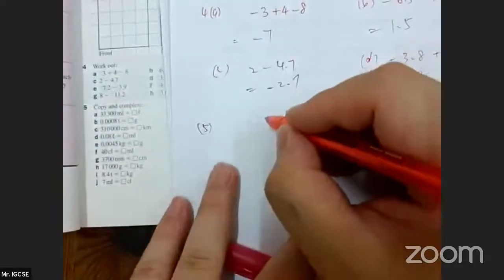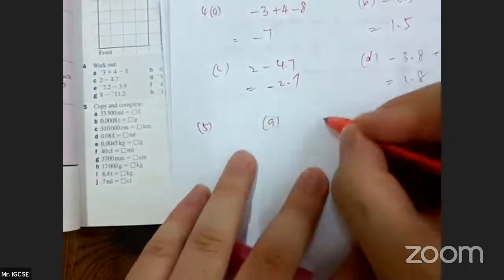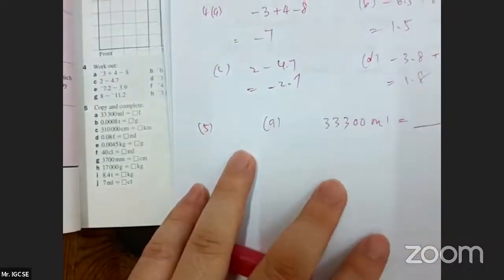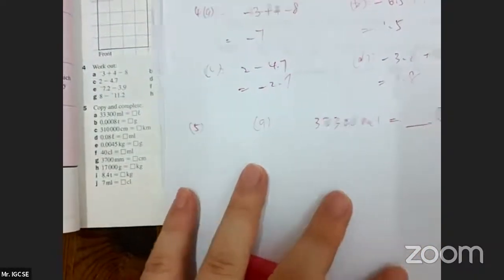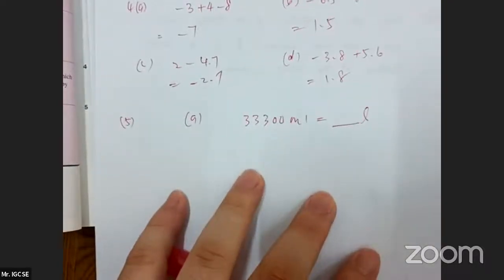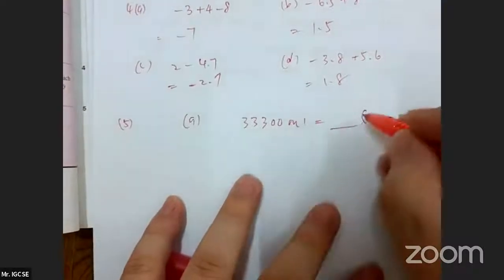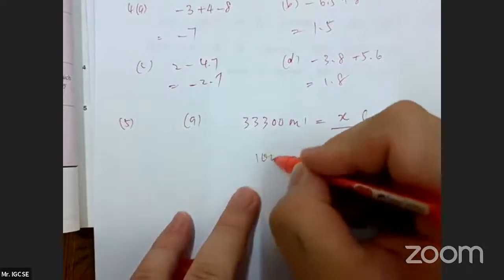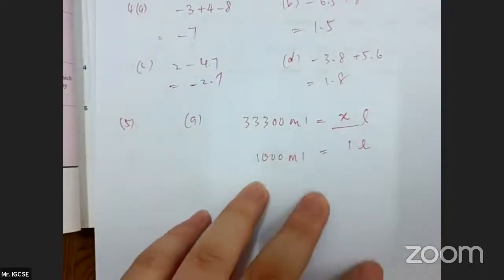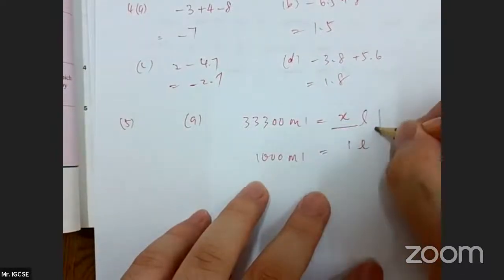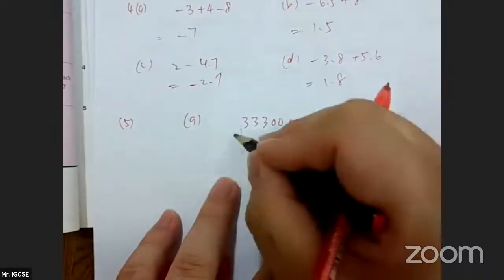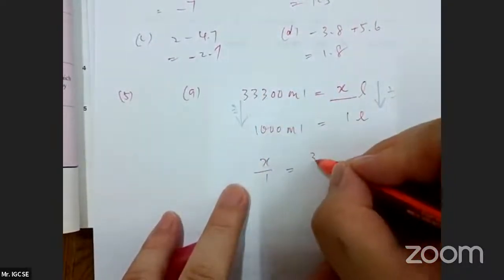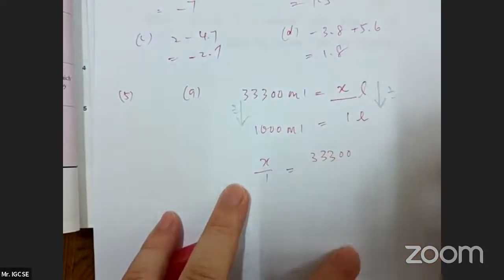Number 5, we have this one, to interchange between units. A, 33300 ml to liter. To apply this method from year 9, you should know about ratio and proportion. So you can put an X here. If you know that 1 liter is equal to 1000 ml, always use the ratio. Draw an arrow to indicate this is the division. X divided by 1 is equal to 33300 divided by 1,000.